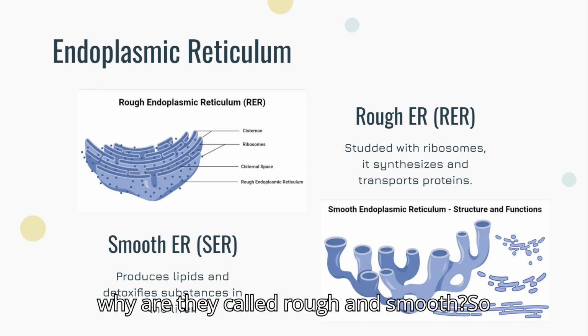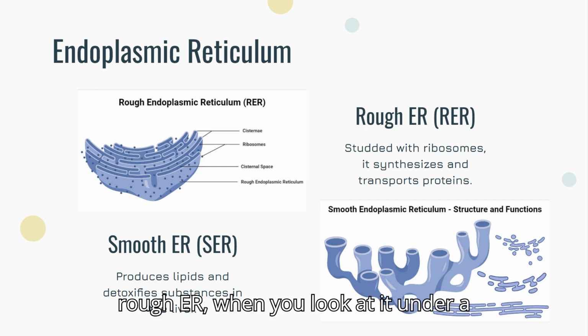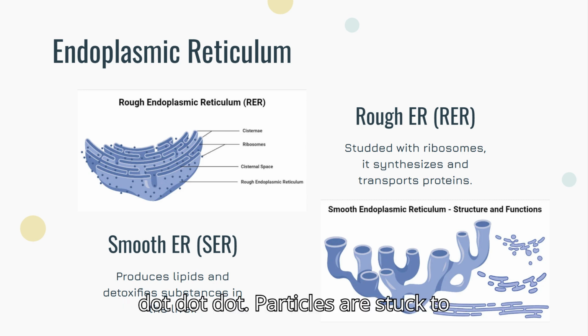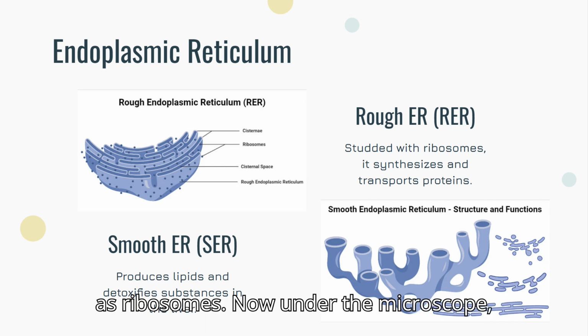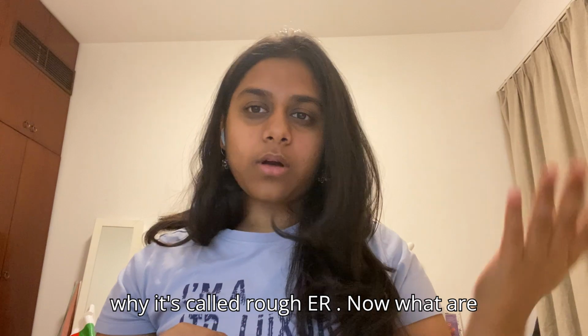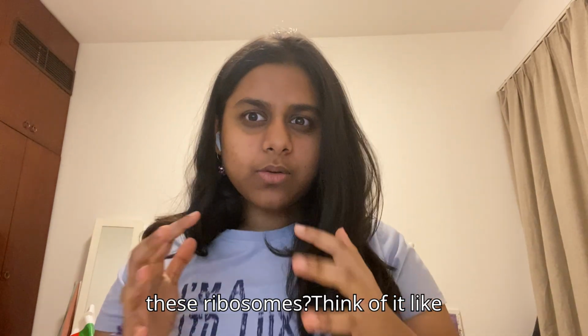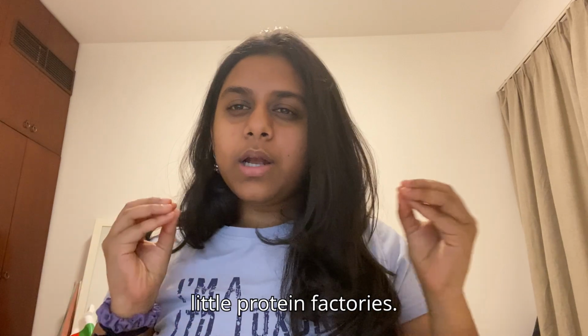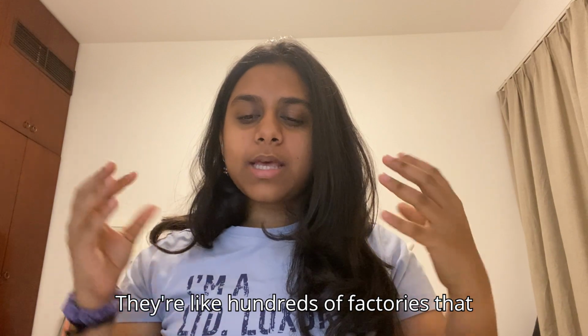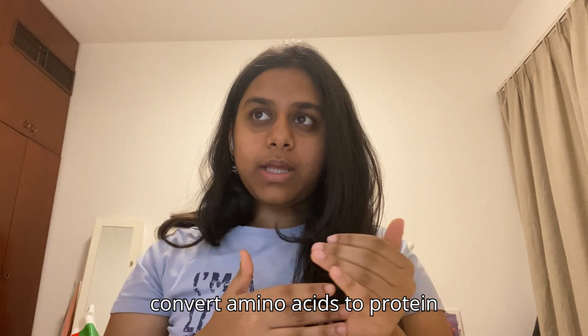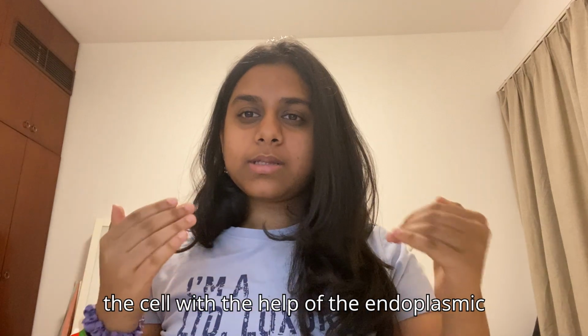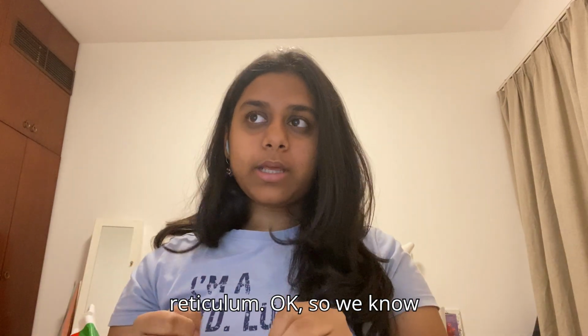So now, why are they called rough and smooth? So rough ER, when you look at it under a microscope, has hundreds of these dot particles stuck to it, and these particles are known as ribosomes. Now under the microscope, it gives it a rough appearance. That's why it's called rough ER. Now, what are these ribosomes? Think of them like little protein factories. They're like hundreds of factories that convert amino acids to protein and distribute them to different parts of the cell with the help of the endoplasmic reticulum.